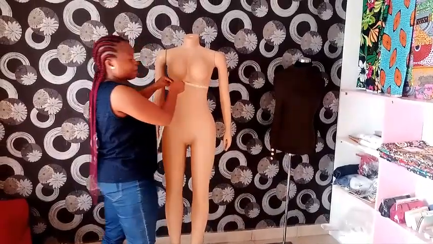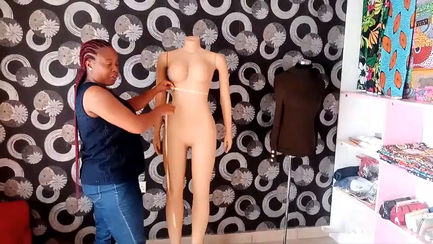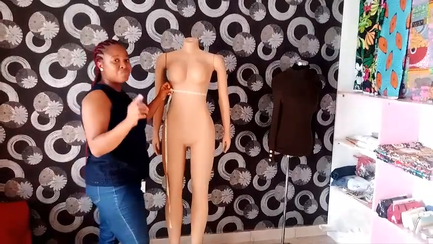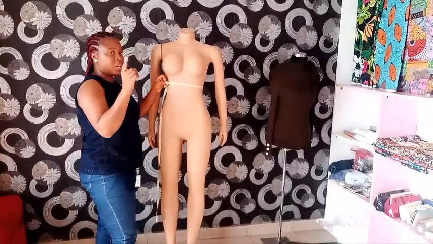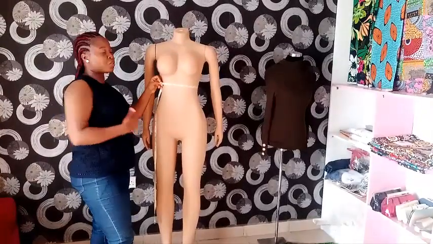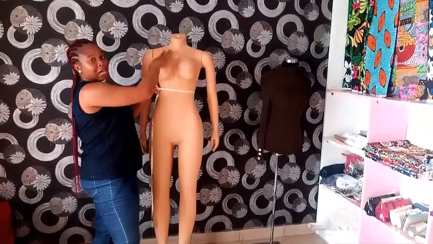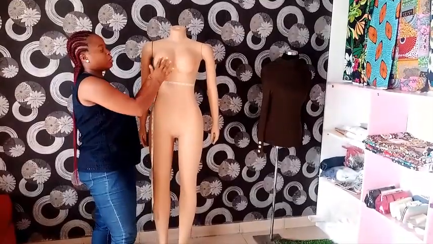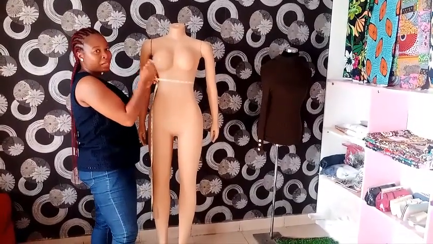Also, you have to measure the under bust, especially if you are making a padded breast blouse. If you are making a padded breast blouse, you need to get the under bust so that by the time you are done with the cutting and sewing, the breast will have fixed into the pad properly.